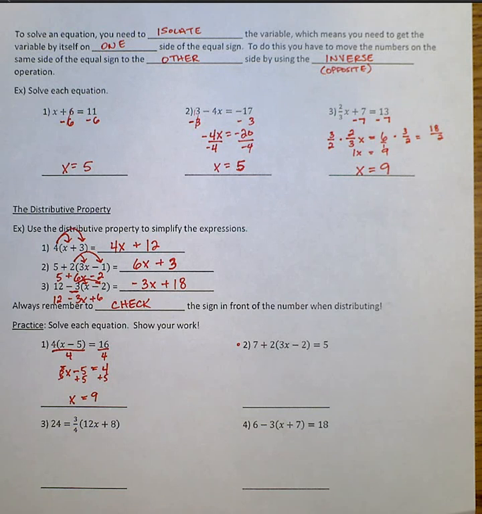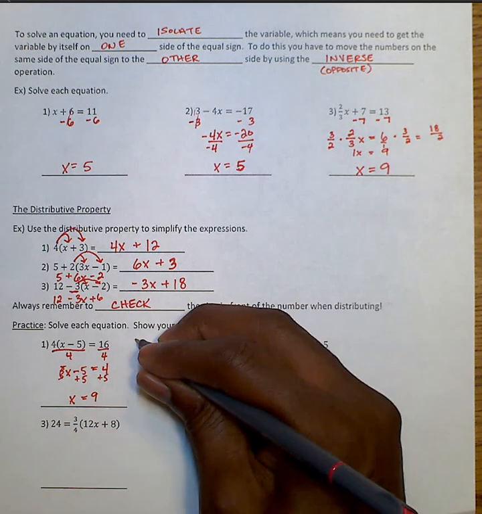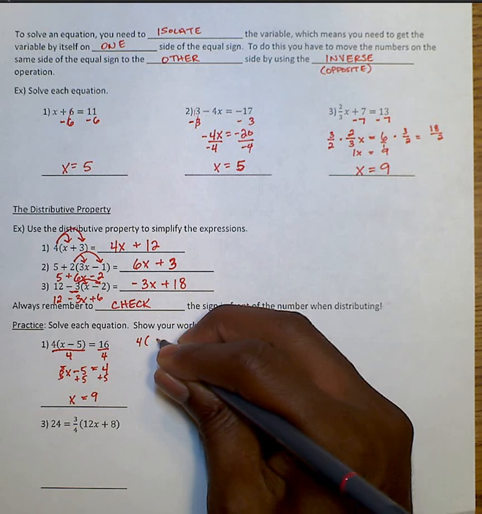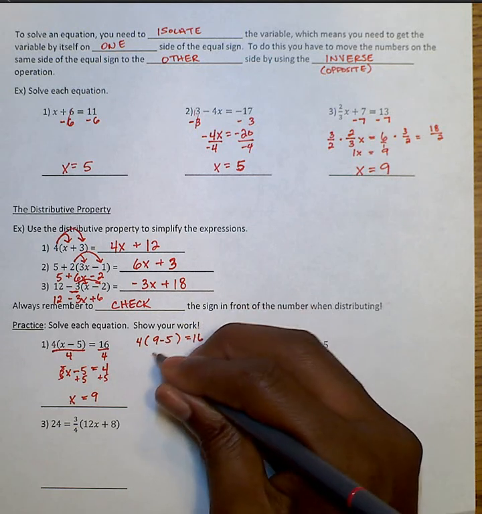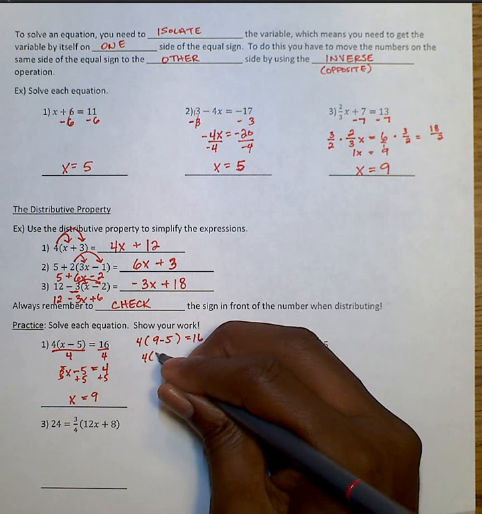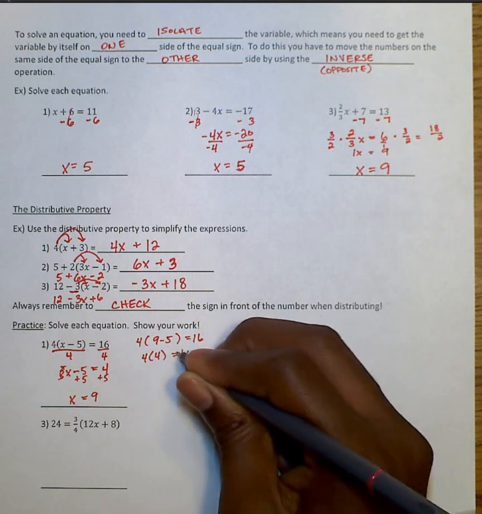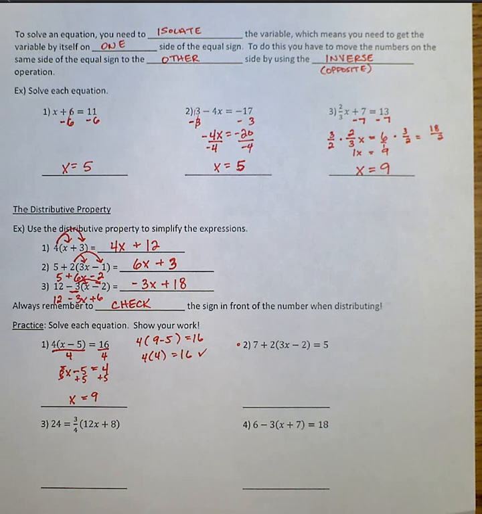We could always plug it in to see if it works out. Now this is a step that I will say is going to be helpful for you, but not a step that I'm requiring you to do. Okay? You check your work. If you have time to check your work, it's a luxury. Make sure you do it. Okay? So if we plug in 9, 9 minus 5 is 4, 4 times 4 is 16, it works. We know that we did our job. Okay?